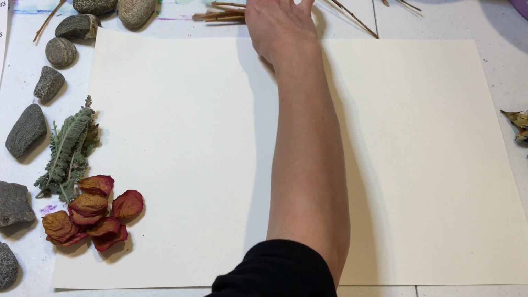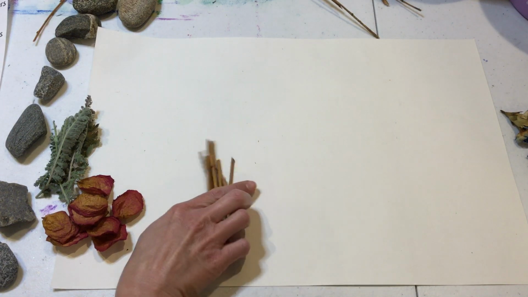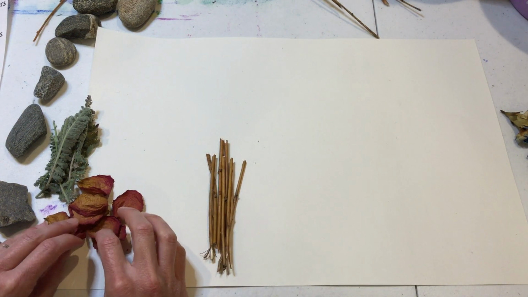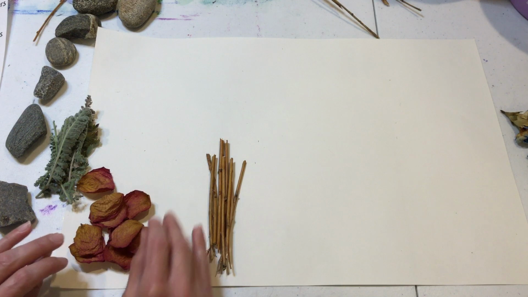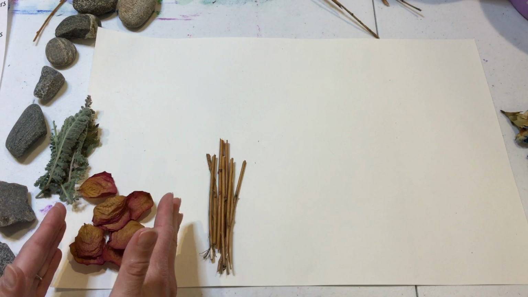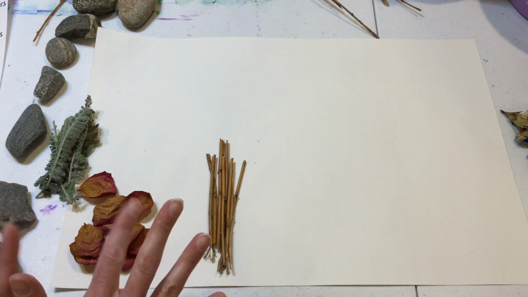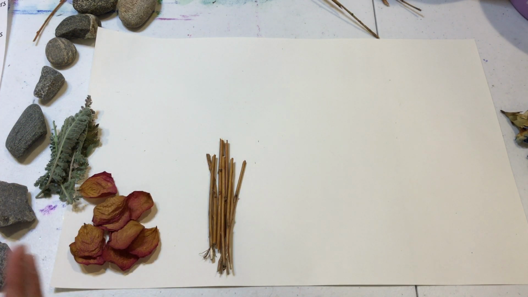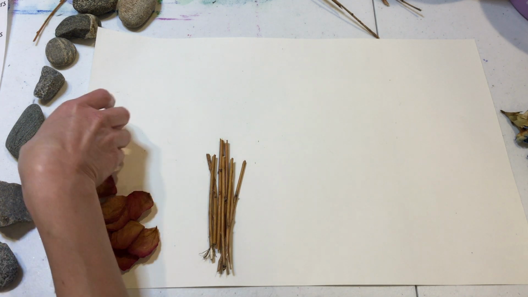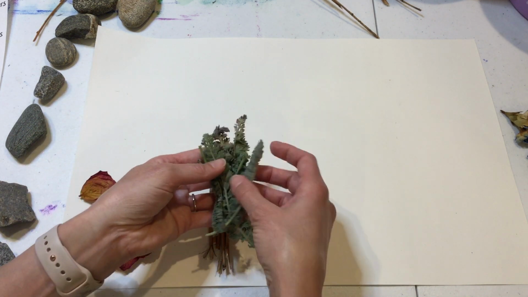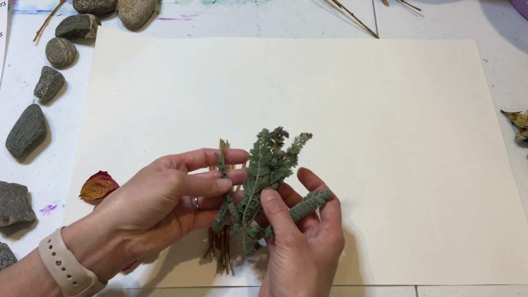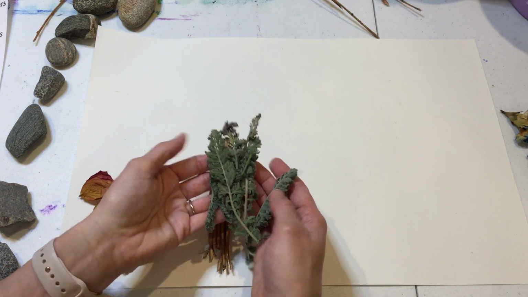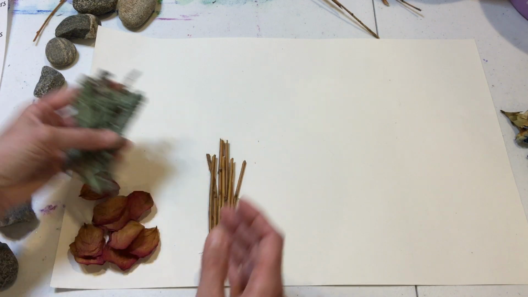So what I have collected, I've collected some sticks, some dried flowers, which are rose petals, and I've had that for a while, so you may not have rose petals, but you could also use fresh flowers, but make sure that you get parent permission first in what you can collect around your house. So get permission first. I am also using some different plant leaves. That's going to give it a little bit of texture and maybe a little bit of a green color.